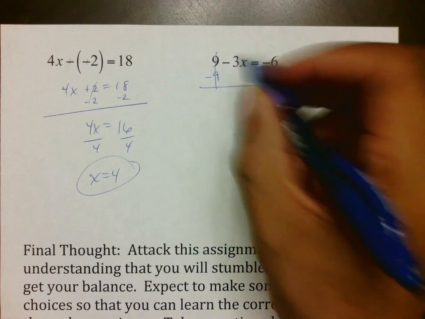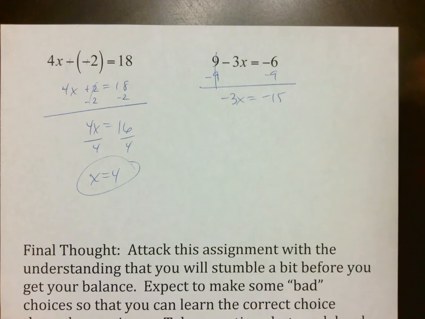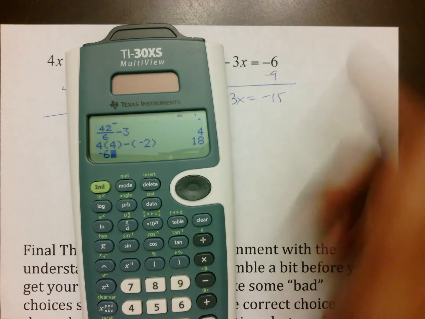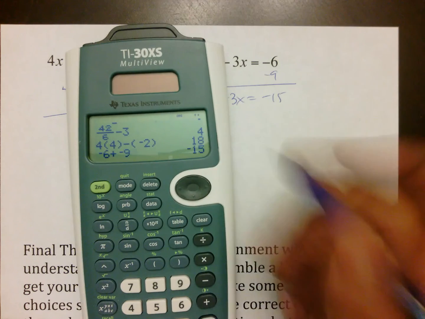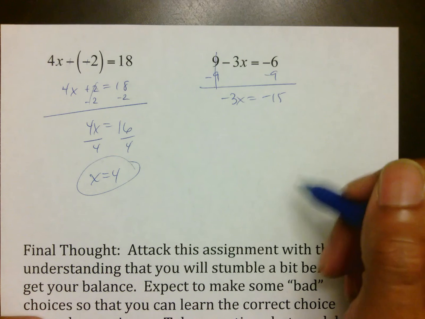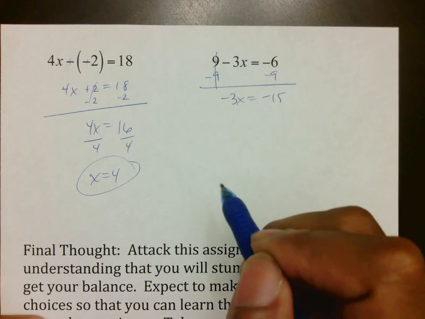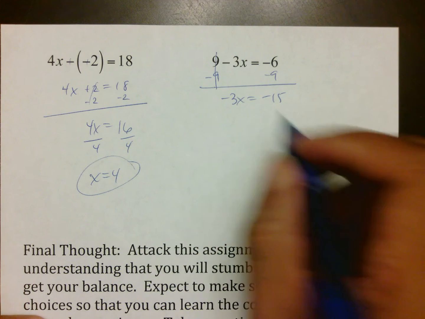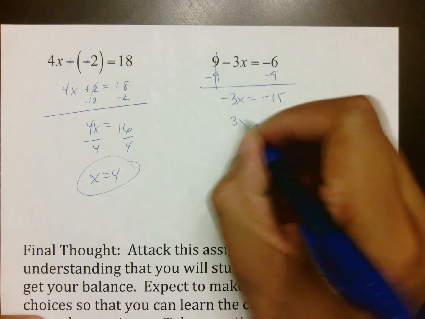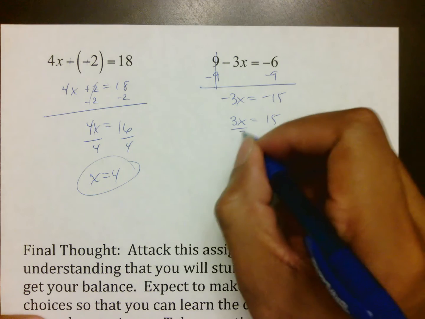But be careful, because you must remember that this is a negative 3x that's coming down, equaling negative 15. If you don't know it's negative 15, make sure you type using your generic plus, negative 6 plus negative 9, and that will tell you what it is. Again, make sure you know how to use whatever tool you are using to get those numbers. What I was telling you here is that we could divide by negative 3 if that's what you want to do, but it is easier or safer, especially when we get into greater than, less than, to take this and switch all the signs first. So 3x equals 15, and then divide by 3.